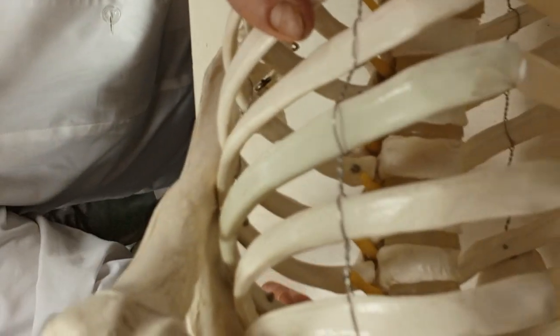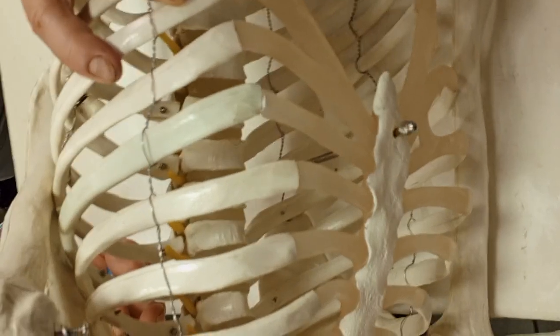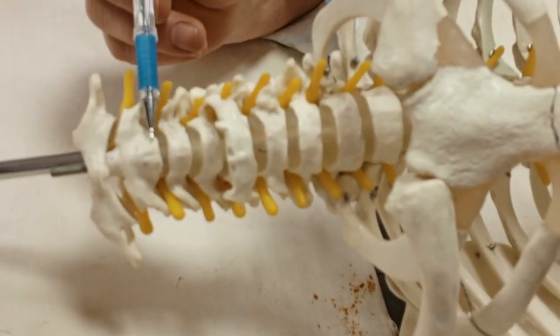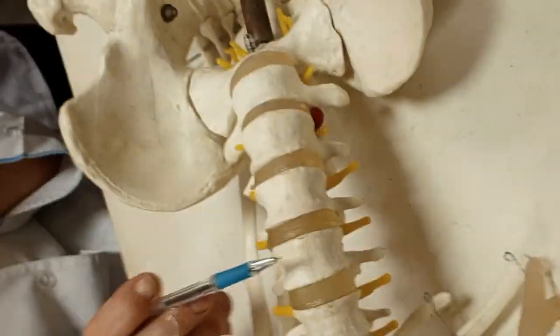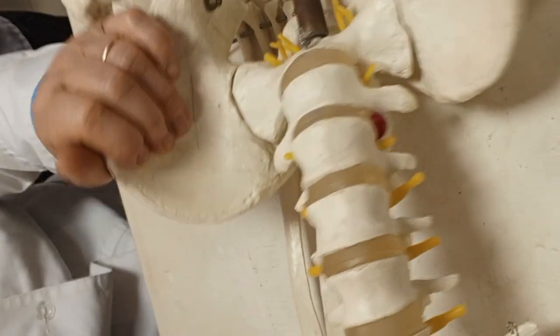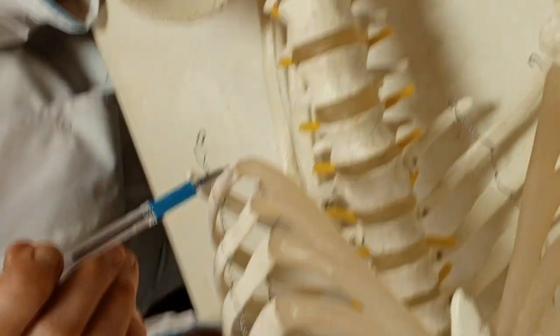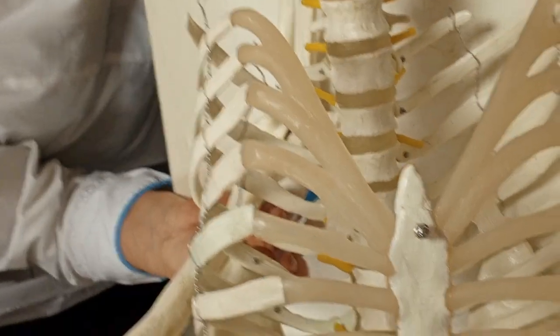Costal tubercle, it connects with the transverse process of the thoracic vertebrae. You can see this is atlas, this is axis. You can see these are bodies of the vertebrae. You can see to both sides direct transverse processes, to the back direct spinous process. This is sternal extremity, and this is vertebral extremity of the rib.